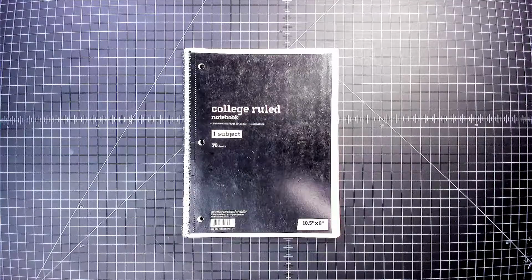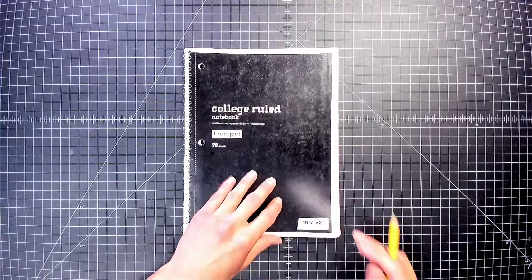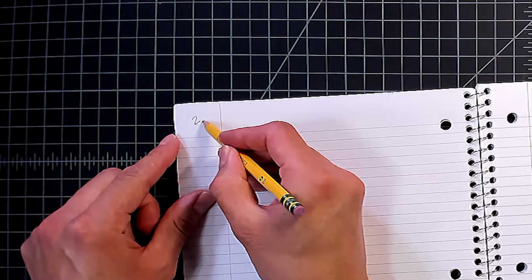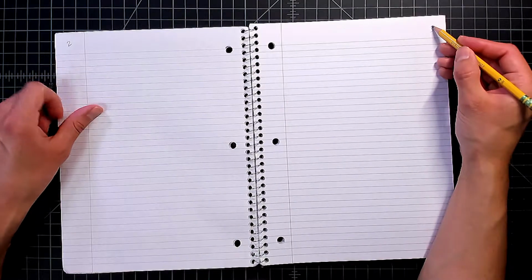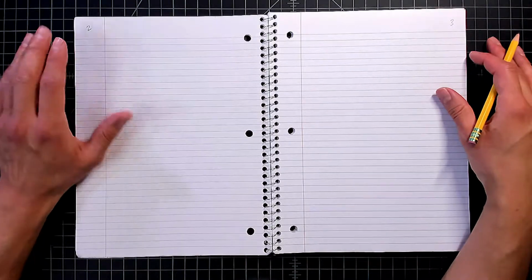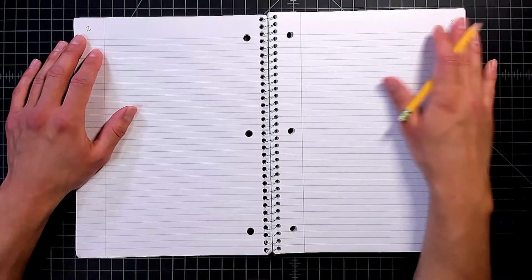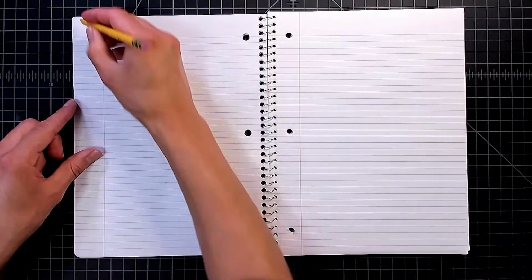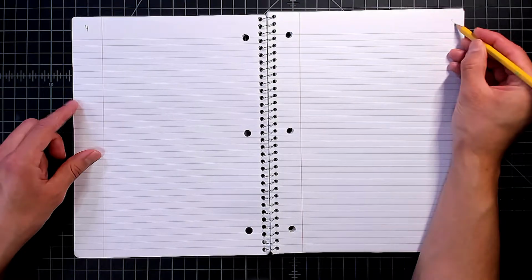Okay, so in this video here, I'm going to show you how to set up your notebook. You're going to go ahead and open it up, and that first page on the right hand side is going to be page number 1. So you're going to write page number 1. Then on the back side of page number 1, that's going to be page number 2. Then on the right hand side is going to be page number 3. So any number that's on the left hand side should be an even number. Any number that's on the right hand side should be an odd number. So on the back of page number 3, number 4, and 5.